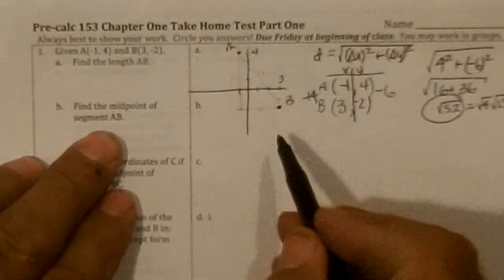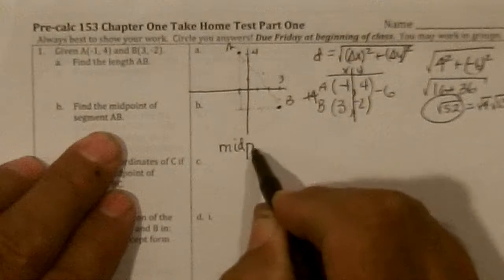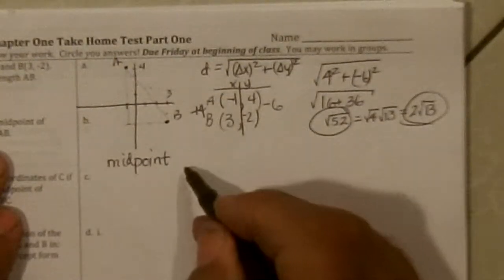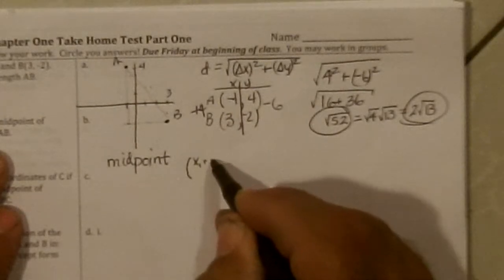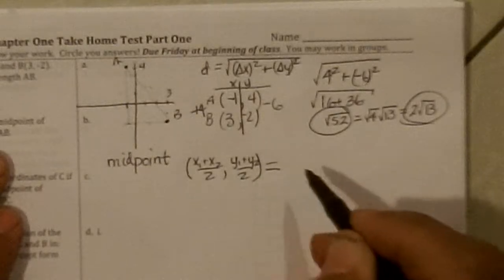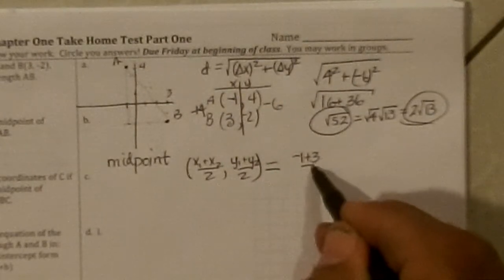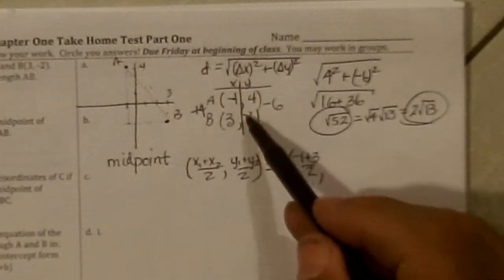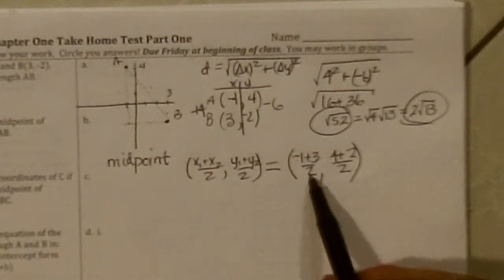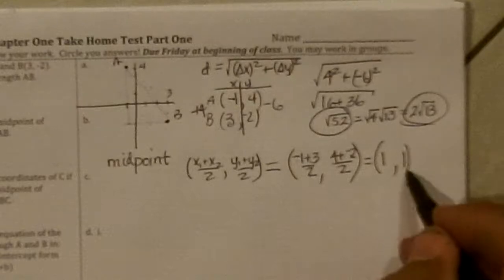Now find the midpoint. You just do the average of the x's and the y's. So to find the average, you add up the x's and divide by 2, and add up the y's, y1 plus y2, divided by 2. So we have the x's -1 and 3, so -1 plus 3 divided by 2, and the y's, 4 plus -2 divided by 2. -1 plus 3 is 2, divided by 2 is 1. 4 plus -2 is 2, divided by 2 is 1. So the midpoint is 1, 1.